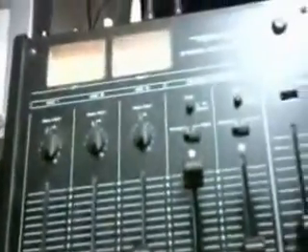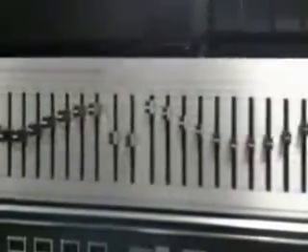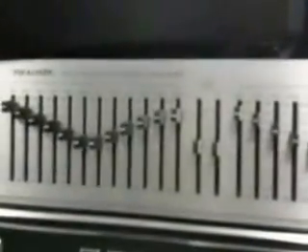But anyway, getting back to the rest of the setup, you can see I have the Radio Shack mixer, and then the 12-band equalizer. Now you can really see it really good. You can see it's got 12 bands plus 2 in the middle. 12 bands per channel, that is. And then there's 2 in the middle for leveling controls.